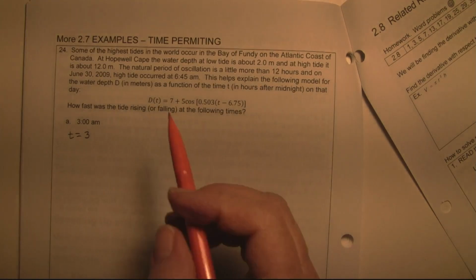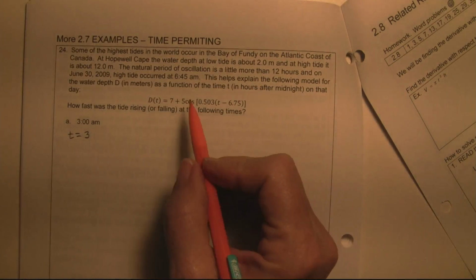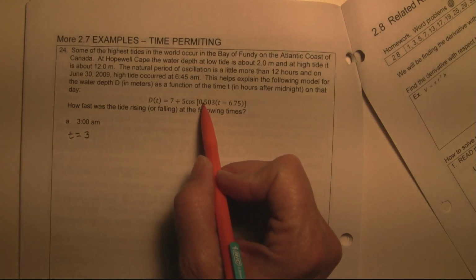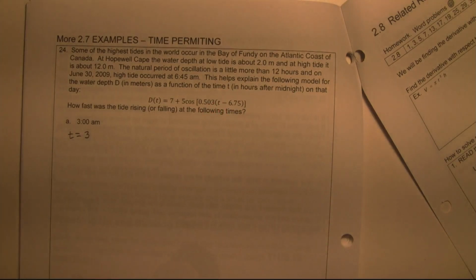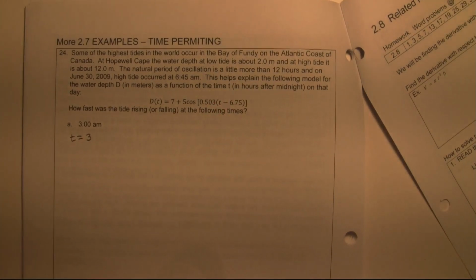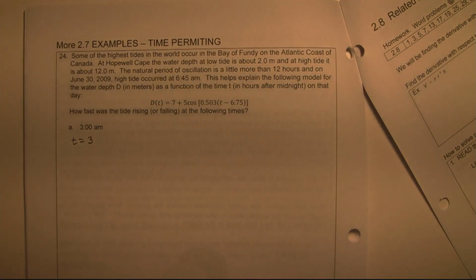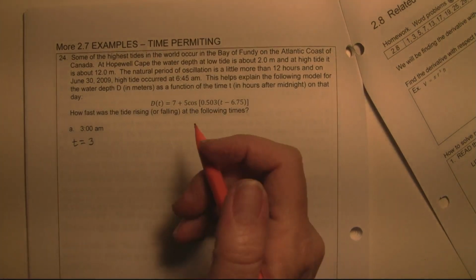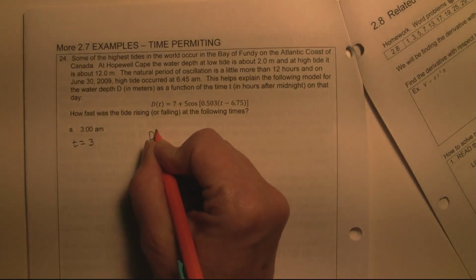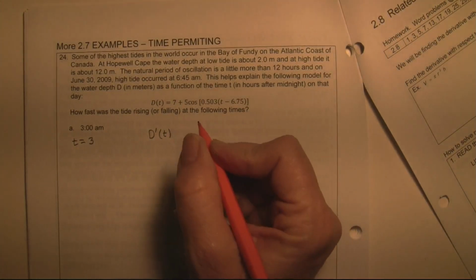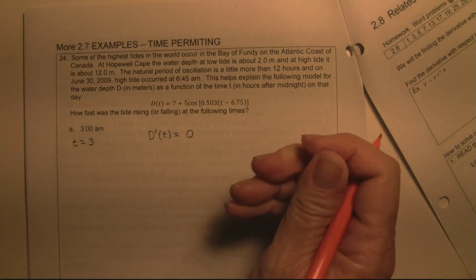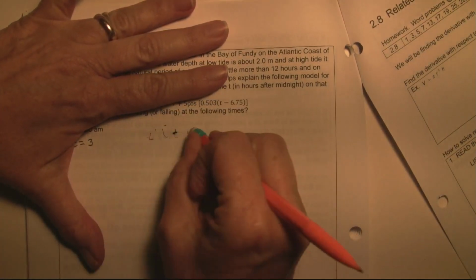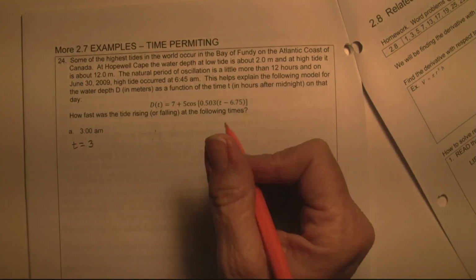Okay, so because my cosine is this complicated thing right here, not just cosine of x, not just cosine of t, I'm going to have to use the chain rule. So d prime at t, I'm taking the derivative of that. The derivative of 7 is 0.